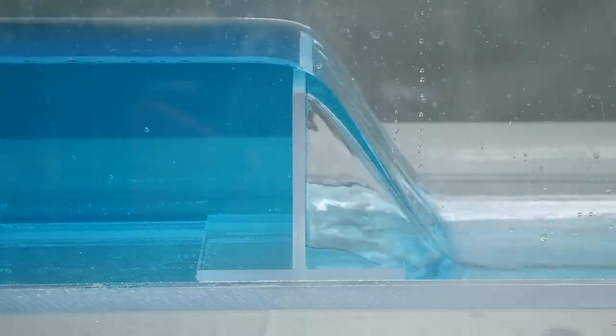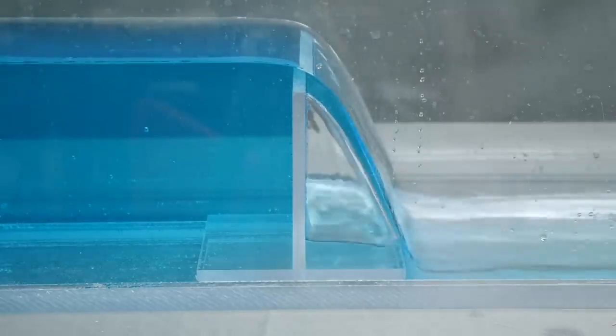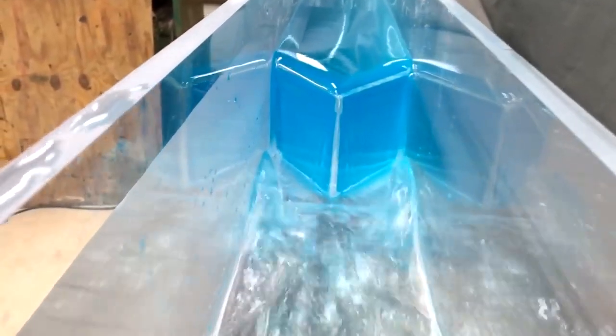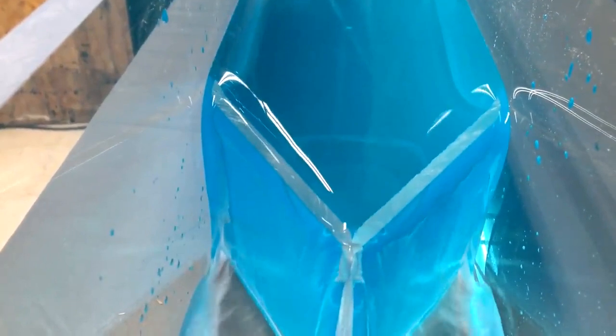To show how this works, I built this flume and some model weirs. This first weir just goes directly across the flume with no bends. I'll mark the water level in the flume, first using the straight weir. Now with the same flow rate, I'll replace the linear weir with the folded version. This has just about twice as much weir length in the same footprint.